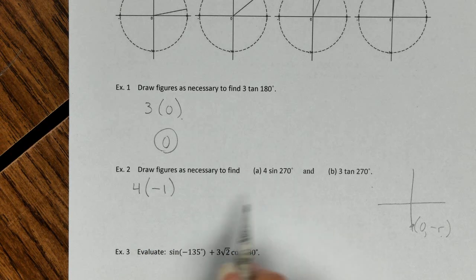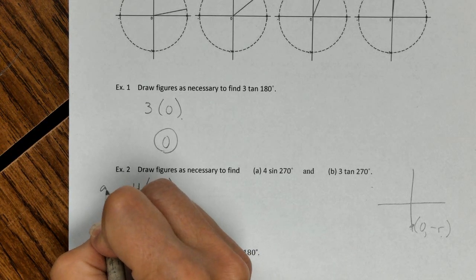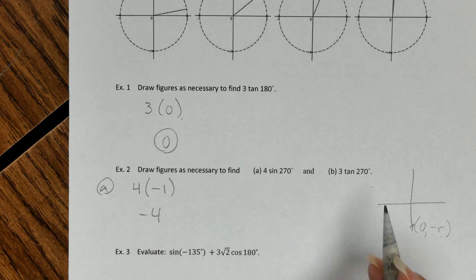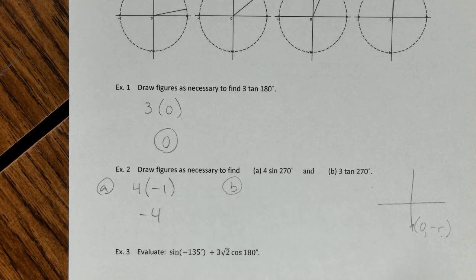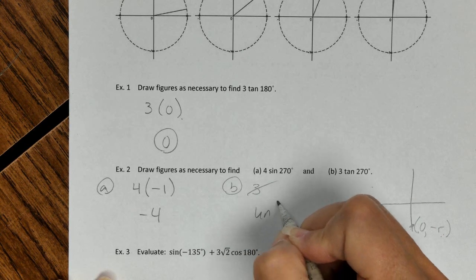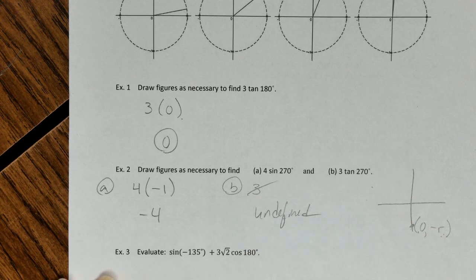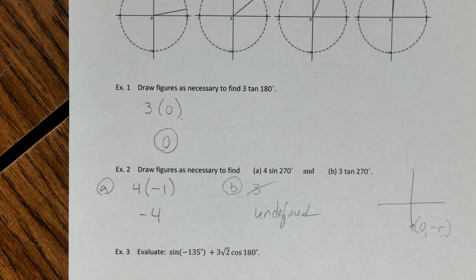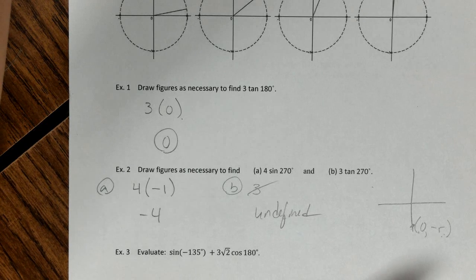And then we just multiply, so negative 4. That was part A. And then for part B, we're doing 3 times the tangent. Tangent is y over x. So y over x, we're something over 0. It's undefined. Can't divide by 0.